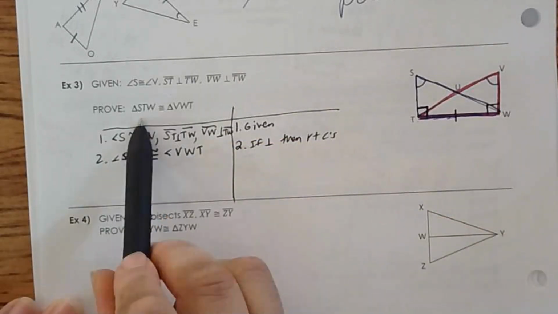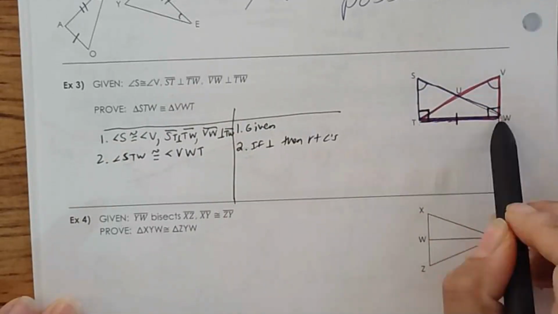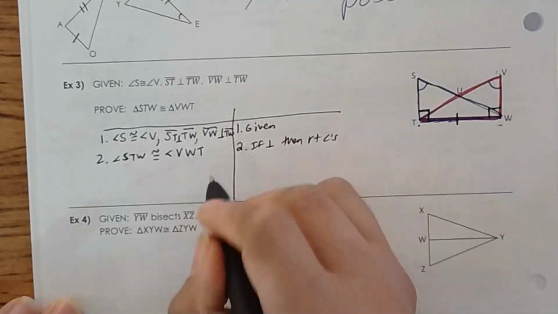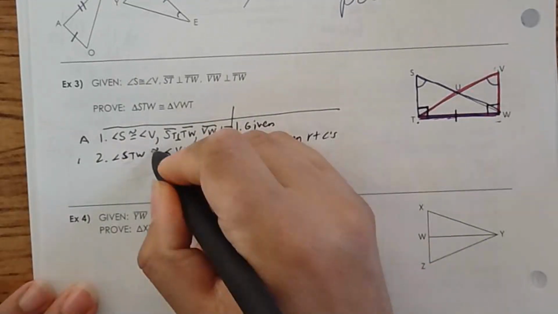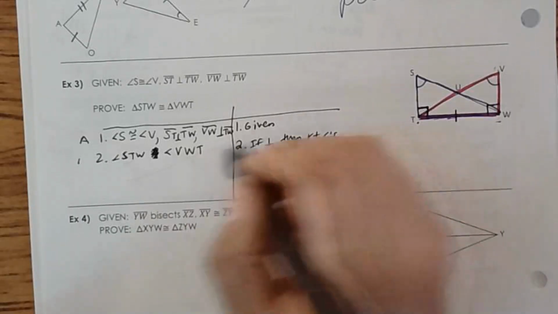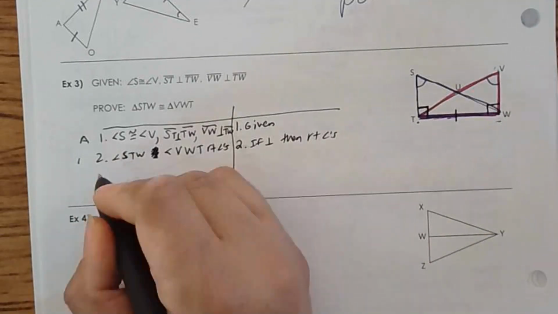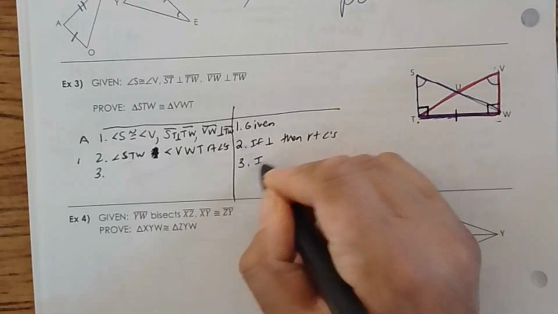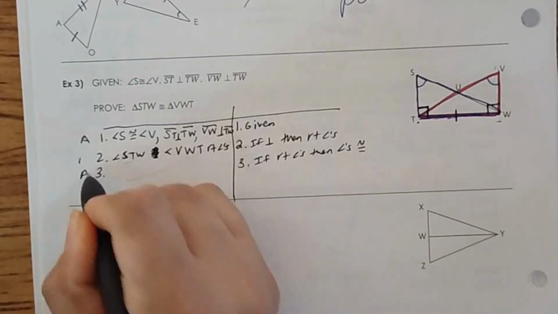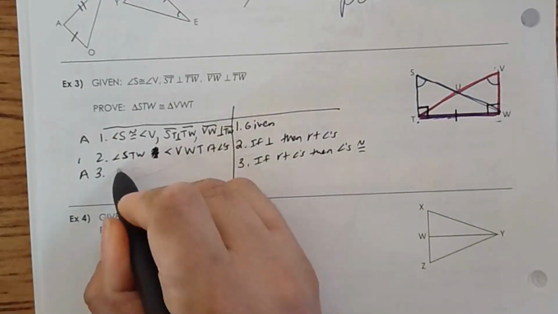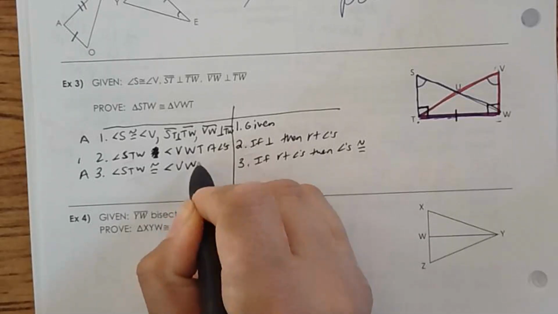Look at the order of the letters as I name that angle. I did STW referring to this angle, and in the same order I have to do VWT. I have not said that they're congruent yet, because remember, I only know that they're right angles right now. So I don't have the A yet. Then step 3 comes, and I could say if right angles, then angles congruent. And that gets me my second angle. Okay, and I can write them out as congruent now. Angle STW is congruent to angle VWT.